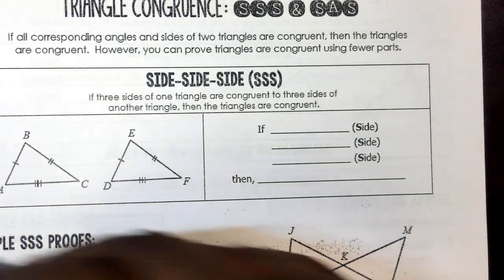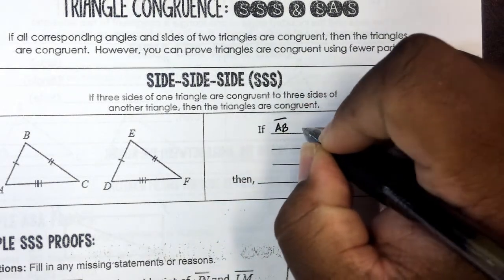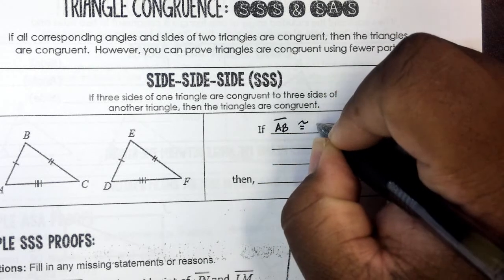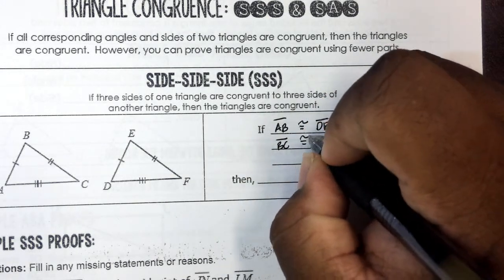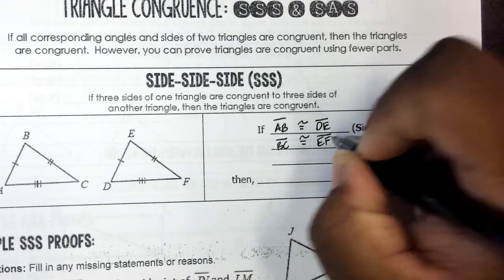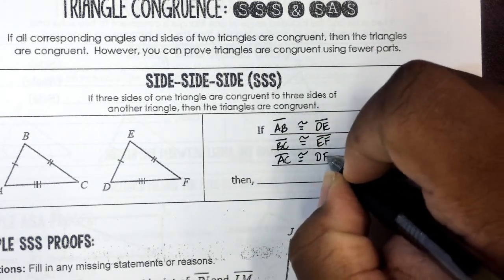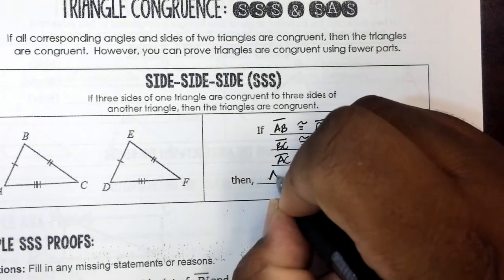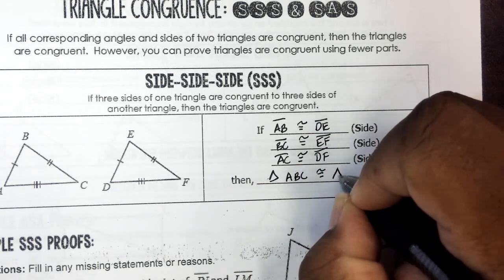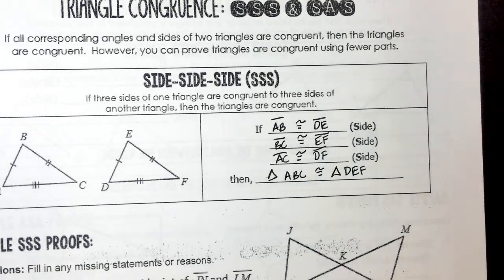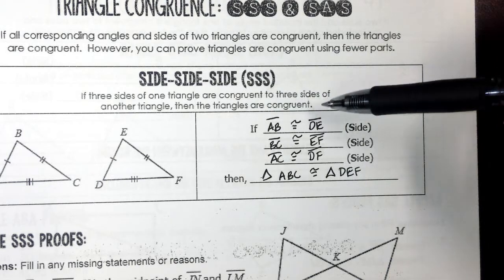So in this case, and they show us this out to the right, we can write statements based off of this. If segment AB is congruent to segment DE and segment BC is congruent to segment EF, and then if segment AC is congruent to segment DF, then triangle ABC will be congruent to triangle DEF. So if we know that all these sides are congruent on both triangles, then we know these two triangles are congruent. This is side congruency.